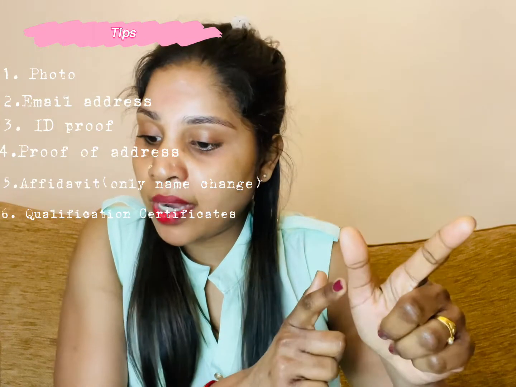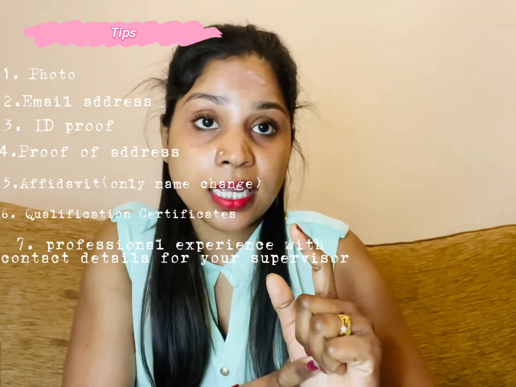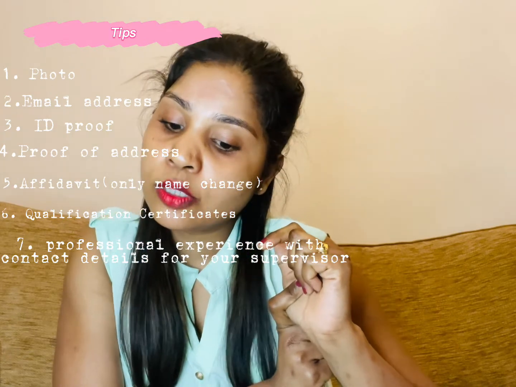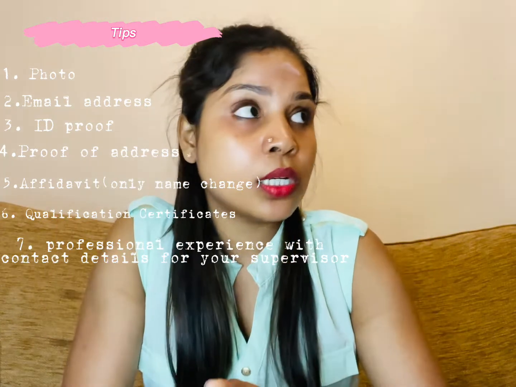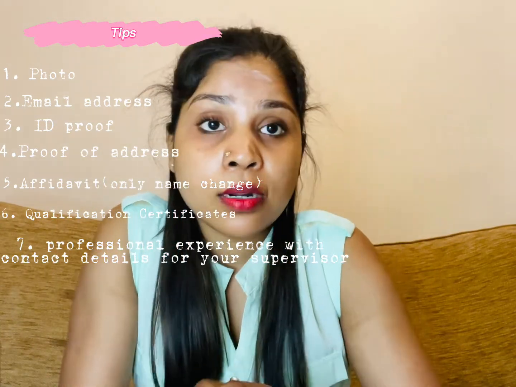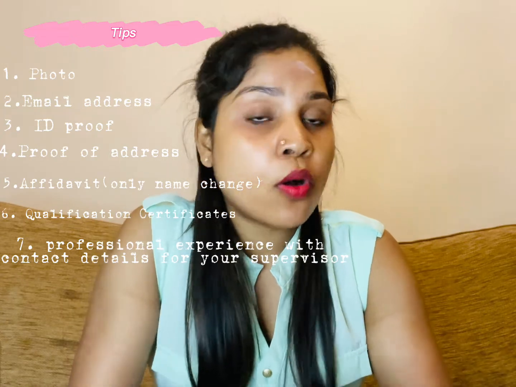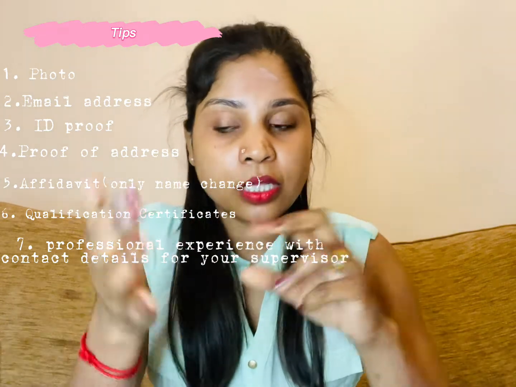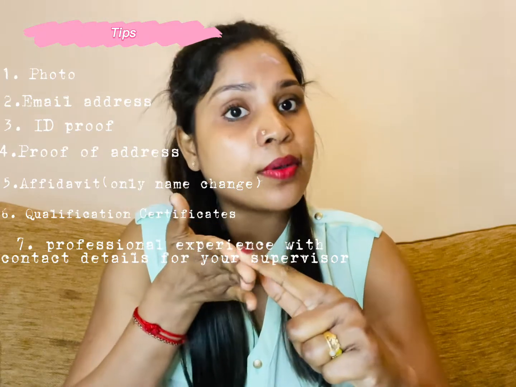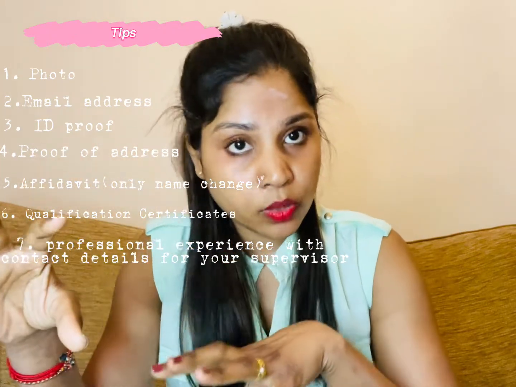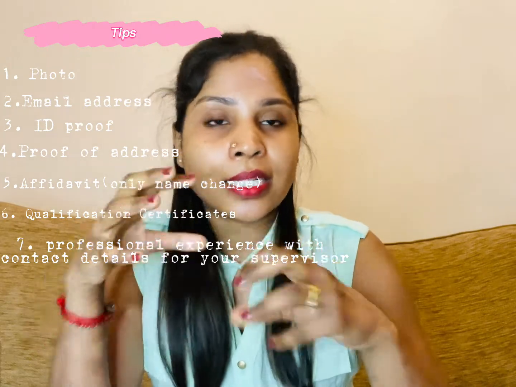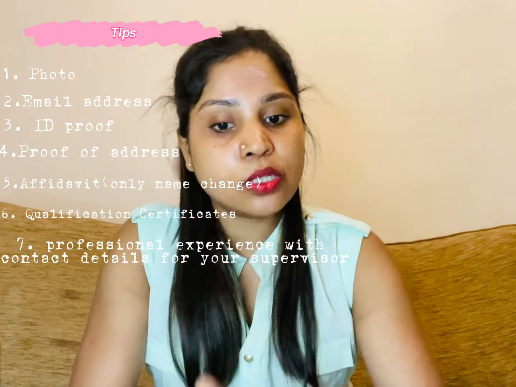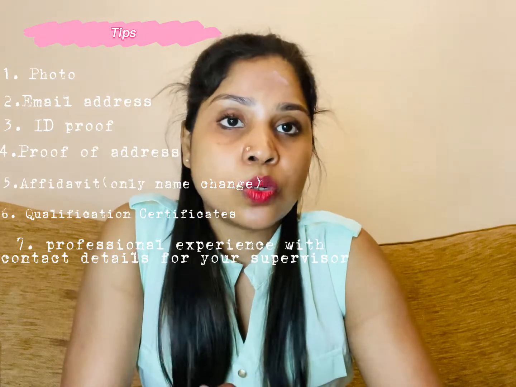The seventh one is professional experience with contact details of a supervisor or someone, okay? That is the experience letter. You can get it from your supervisor or radiographer in charge, or from the HR office, or anywhere. They need to have the organization name, an email address, their address, a description of what you are doing, and the start date and the end date. These are the things they will consider. And a signature or a sign of some kind should be there. Okay, so this is the final tip.